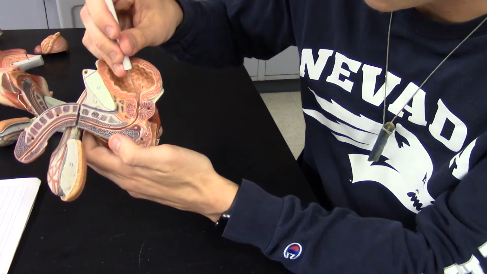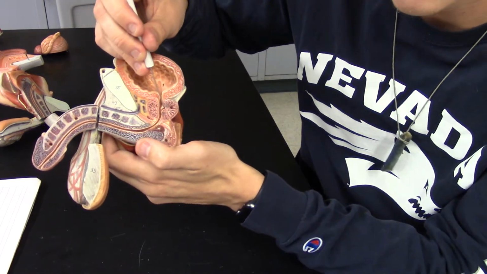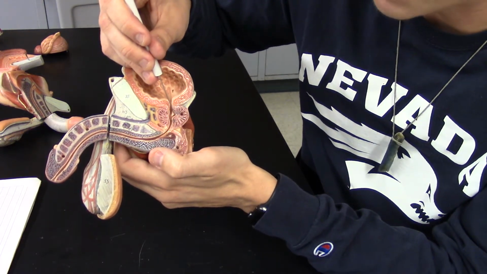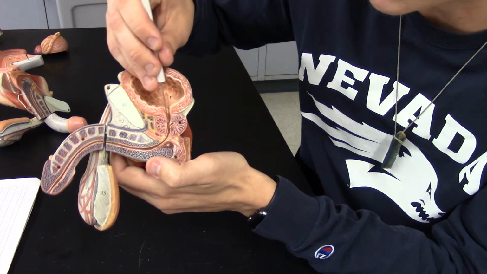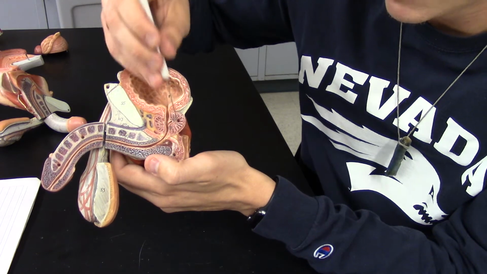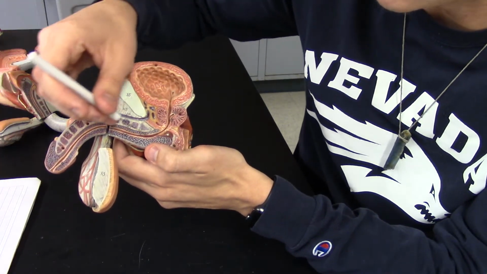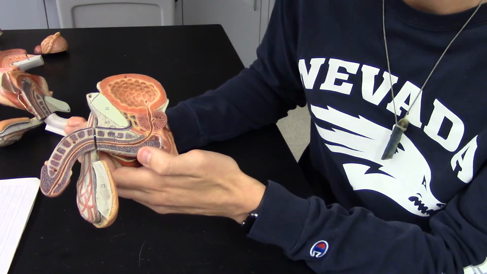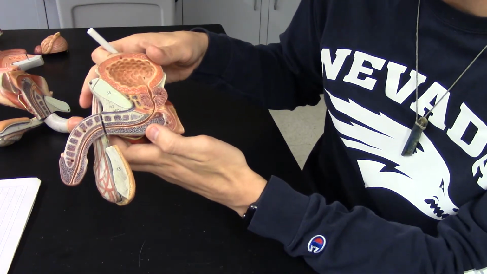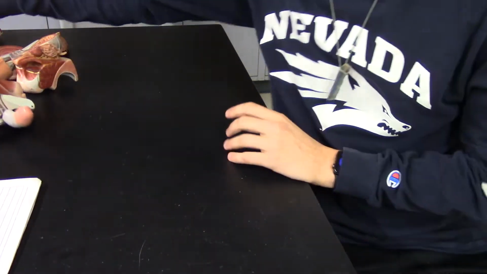So the ejaculatory duct is going to be this little subdivision coming out from the prostate gland, which is this entire gland right here. And then your urethra is this tube where urine and ejaculate flows out. And then you can take a minute to look up bulbourethral glands when you are in lab.